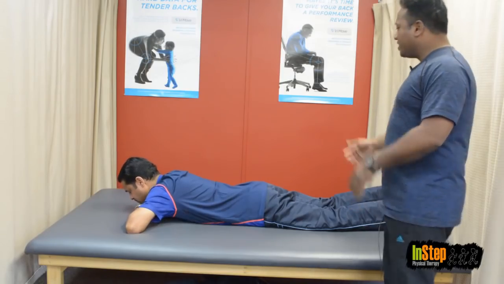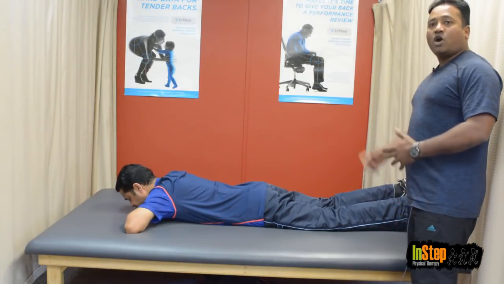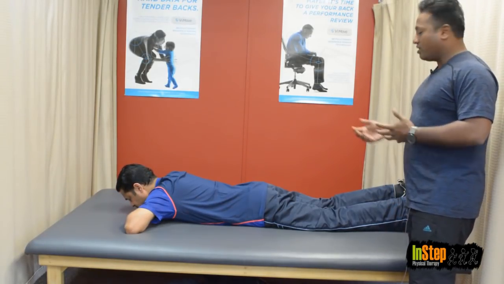And I would say at least 9 out of 10 patients I see with lower back pain have their gluteus firing either shut down completely or minimal function. And we're going to teach you how to check yourself how good your gluteus is working. Okay. Paul is lying down on his tummy. We're going to check how strong his gluteus is firing on both sides.